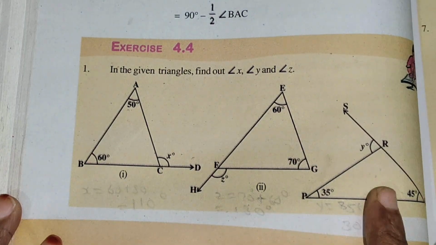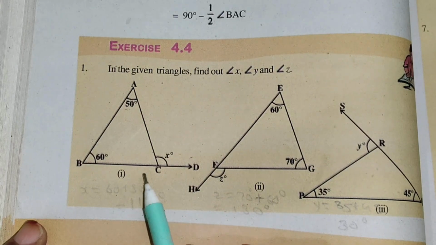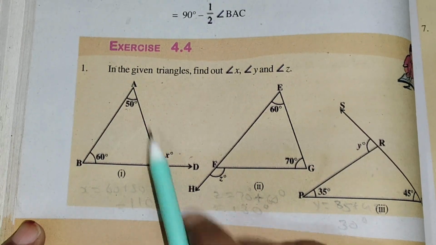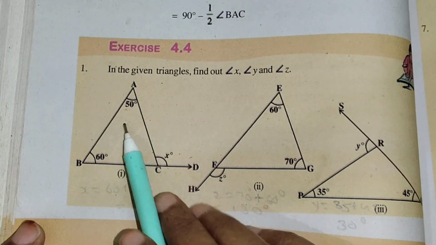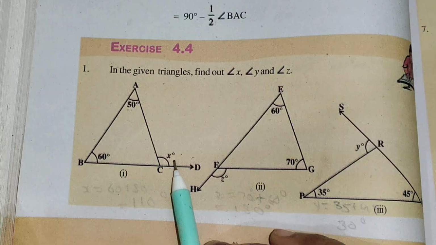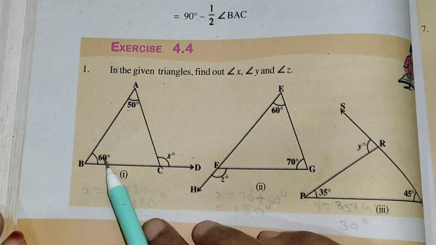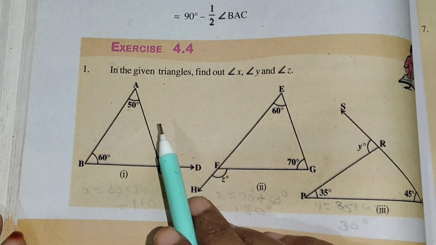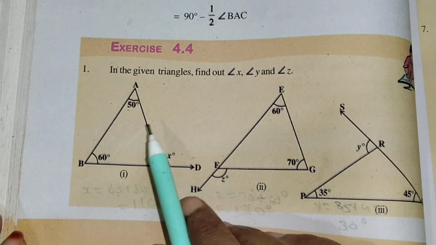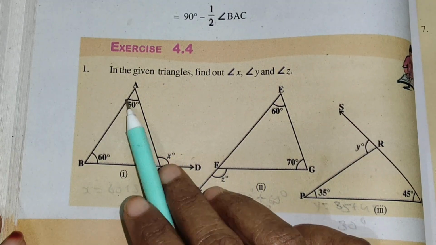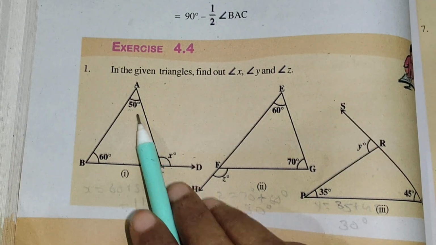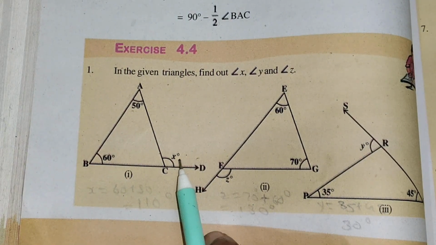Here three diagrams are given. First, we find the x angle. In this triangle, two interior angles are given and one exterior angle. The axiom is that the exterior angle is equal to the sum of the opposite interior angles. Suppose 60 plus 50 is equal to 110, so x equals 110 is the answer.